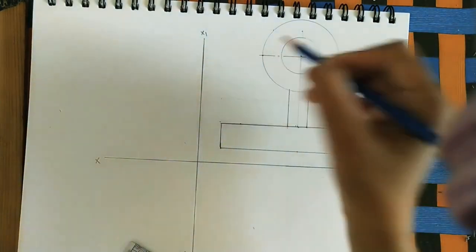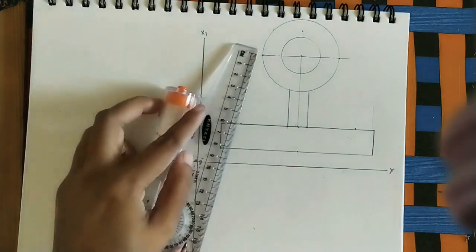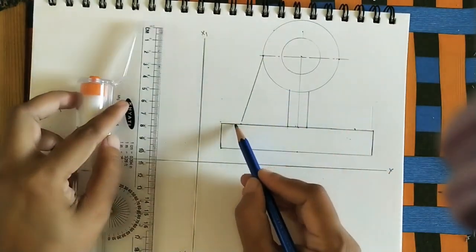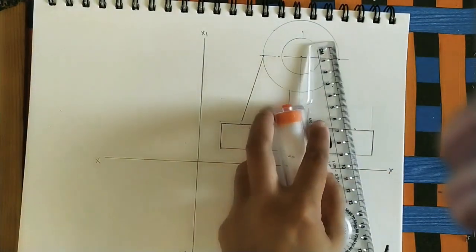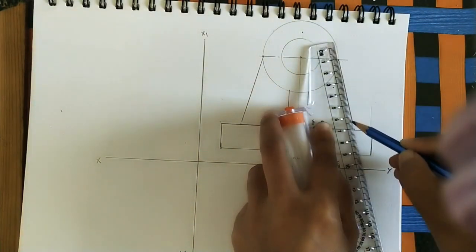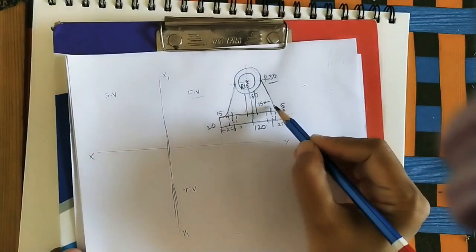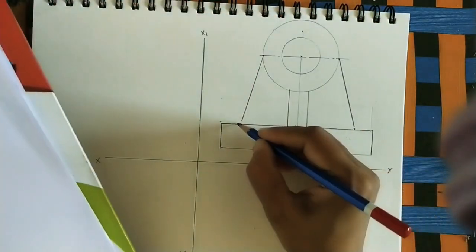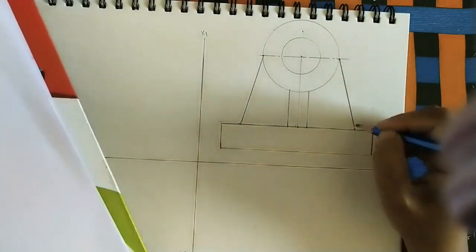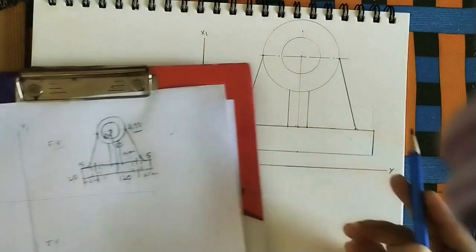Take these points and join this point to this point. After that, here we have to draw an arc. Here also draw a line, and after that draw an arc. It should come like a curve. So this is the front view.